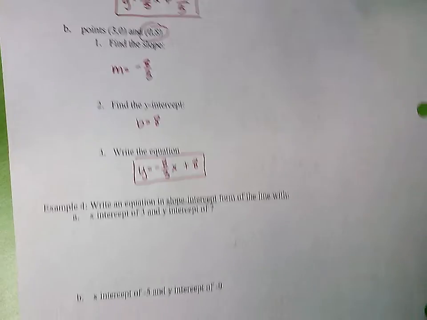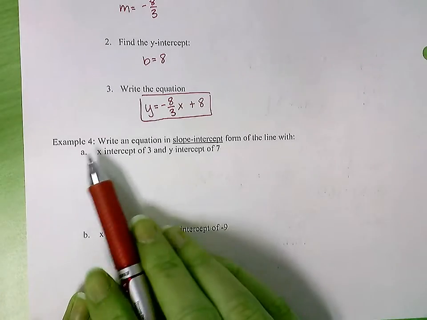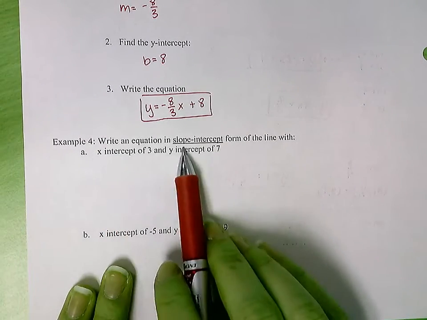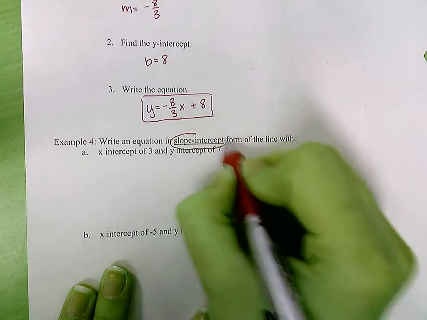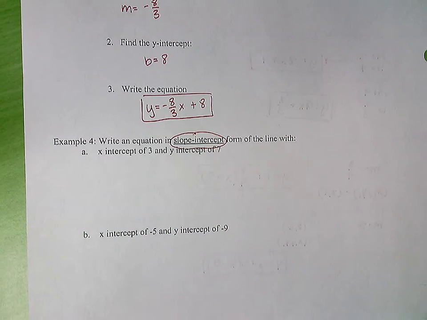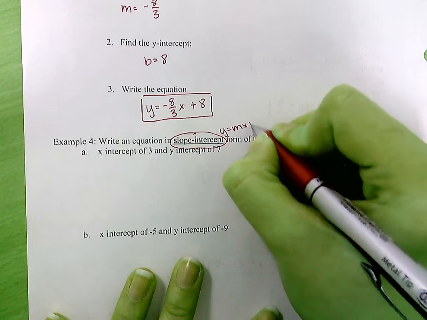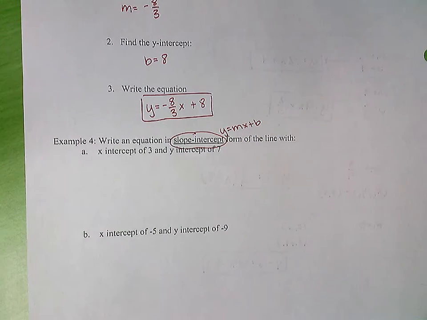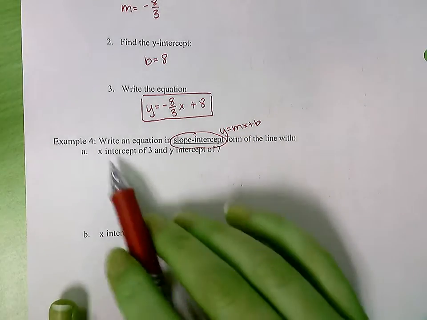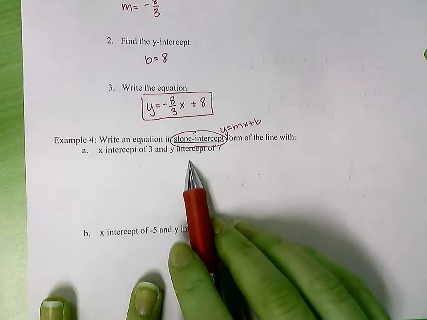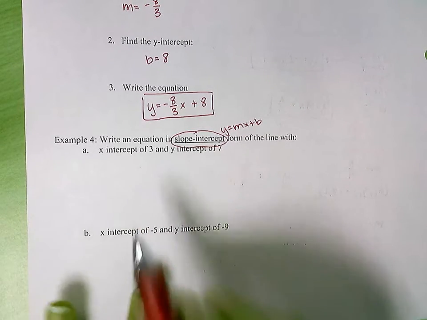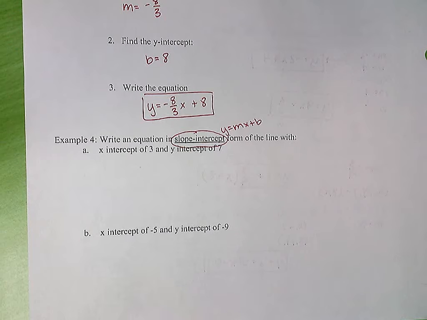All right, last two here. Again, we want to write these equations in slope-intercept, y equals mx plus b. Now what they're giving us is the x-intercept and the y-intercept. In order to find this slope, I want to write these as coordinate points.